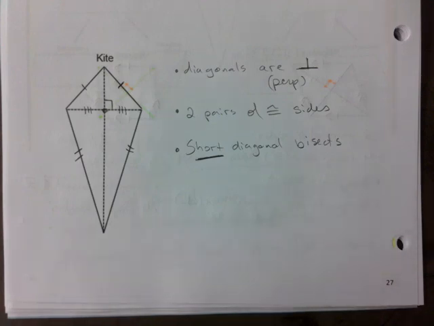Is there anything else that I would like you to know about this? Yes. An old exam question. Let's see if you fall for it.